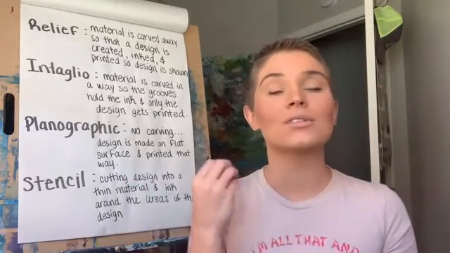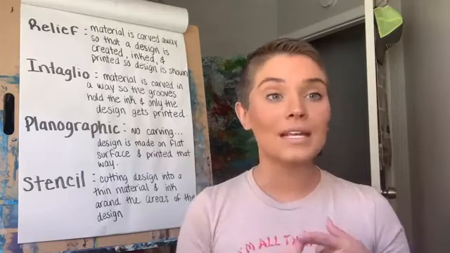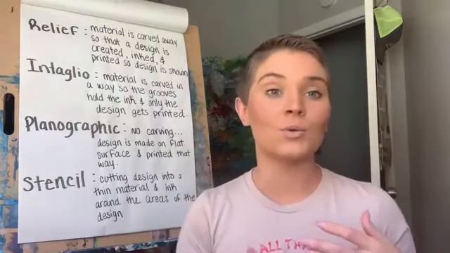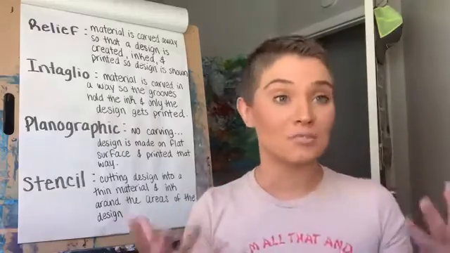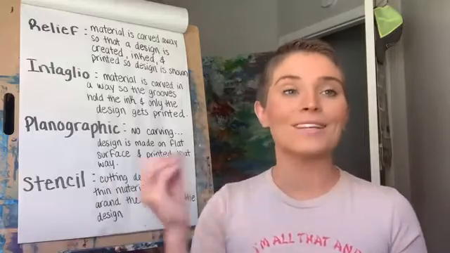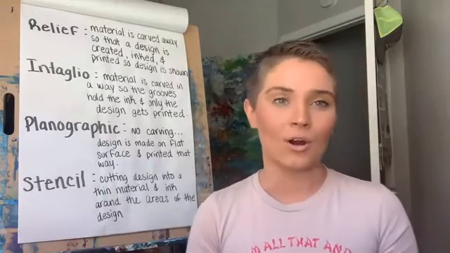And stencils is huge in the world of graffiti and street art, and also artists who paint murals and paint on the sides of buildings and stuff like that. They use a lot of stenciling as a form of printmaking in their art pieces.